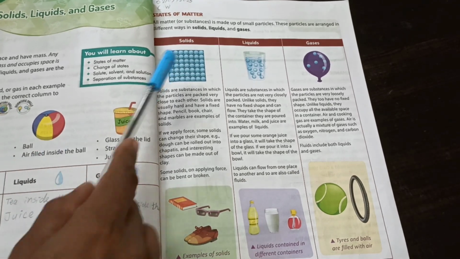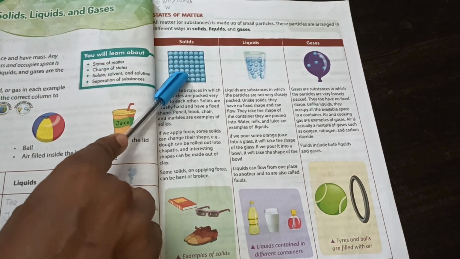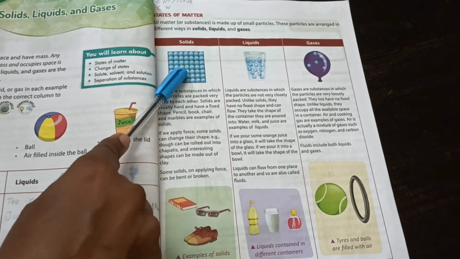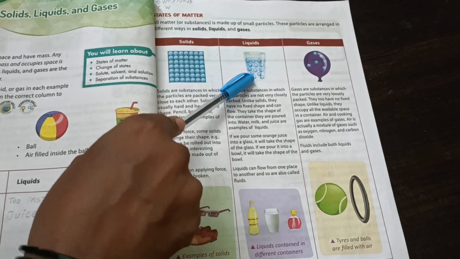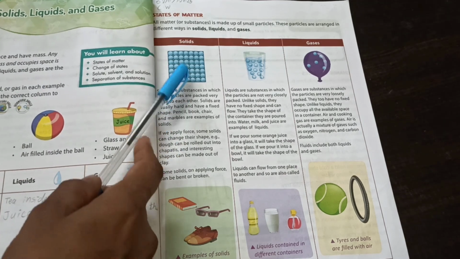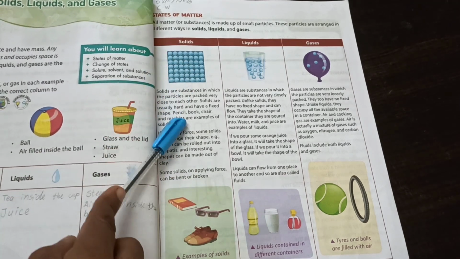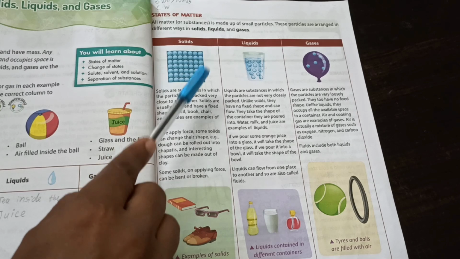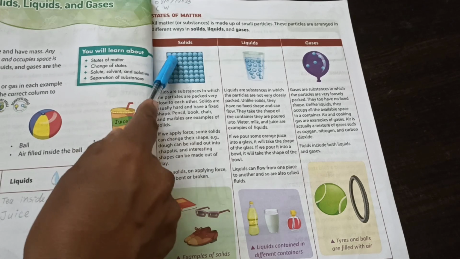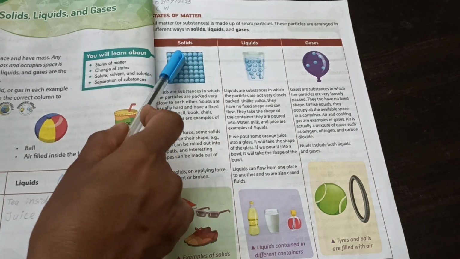See, in solids the particles have no space between them, and in liquids you can see they are loosely arranged. First we learn about solids. Solids are substances in which the particles are packed very close. All particles you can see very close.